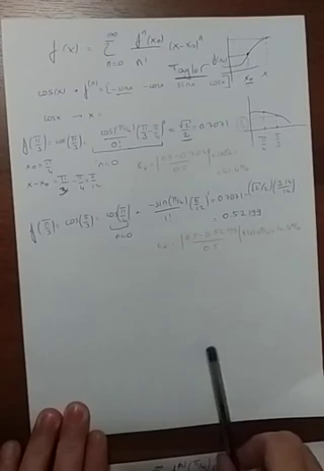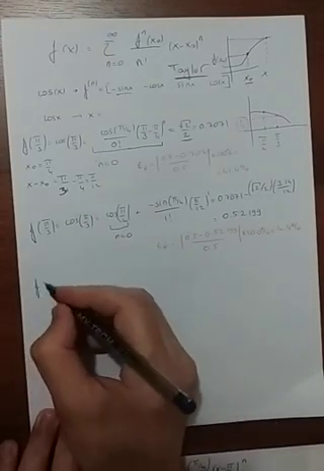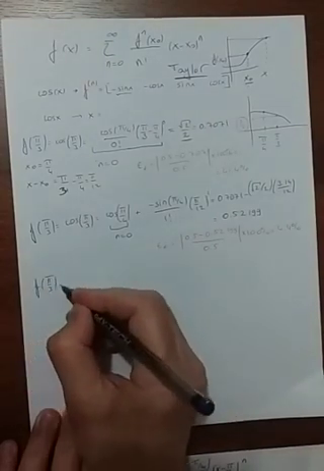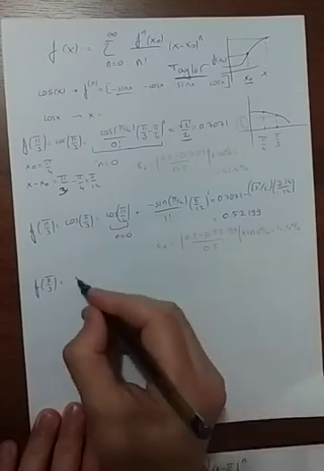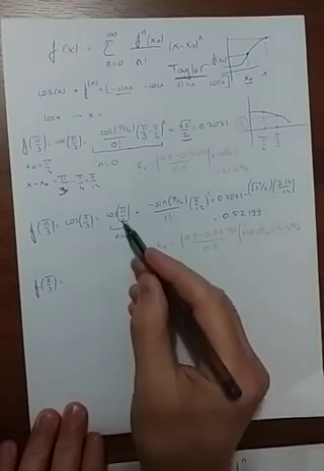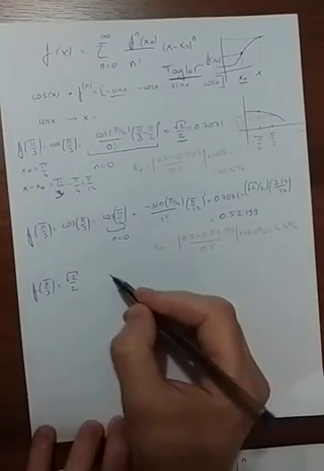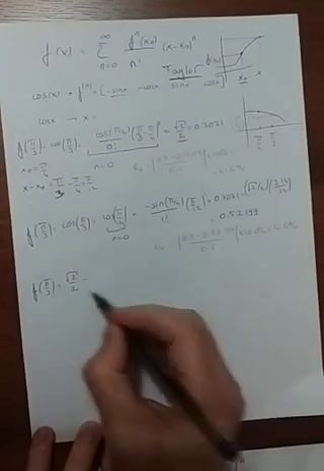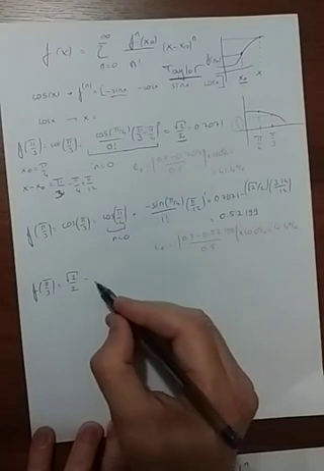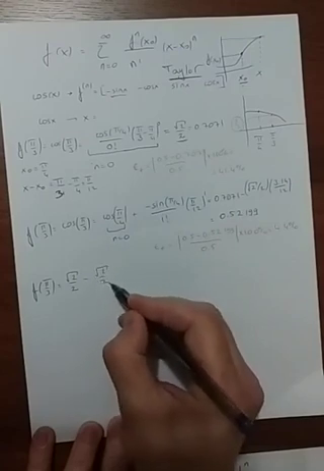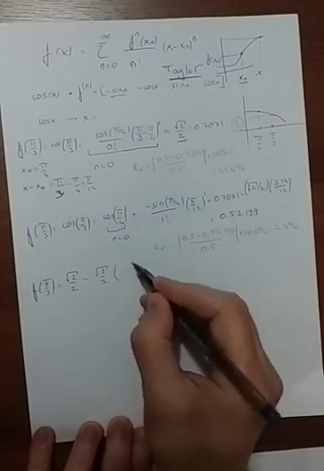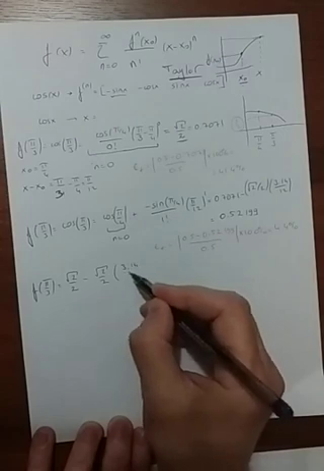Now let's move ahead and see what we get for the function evaluated at pi over 3, which should now include the cosine of pi over 4, which is square root of 2 over 2, minus what we got here, square root of 2 over 2 times pi over 12, which is 3.14 over 12.